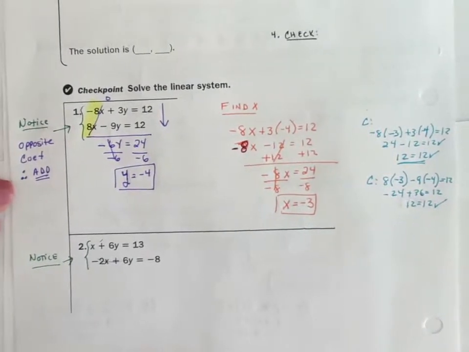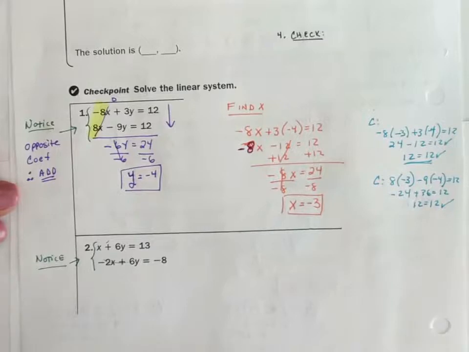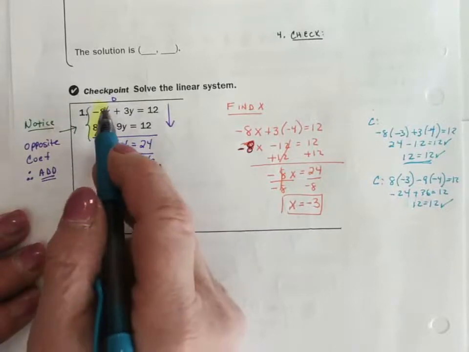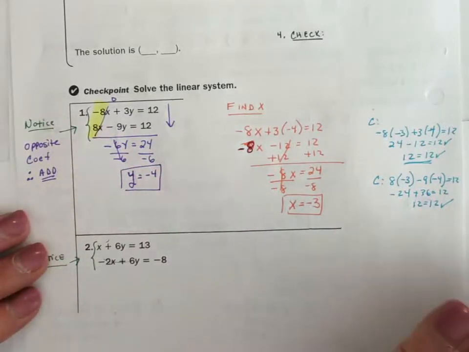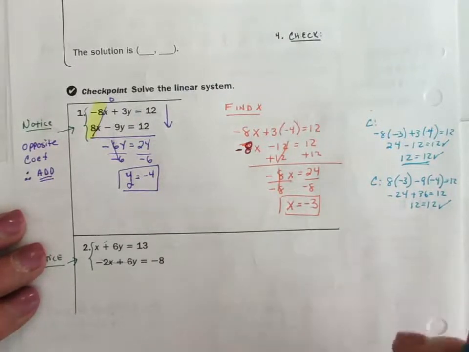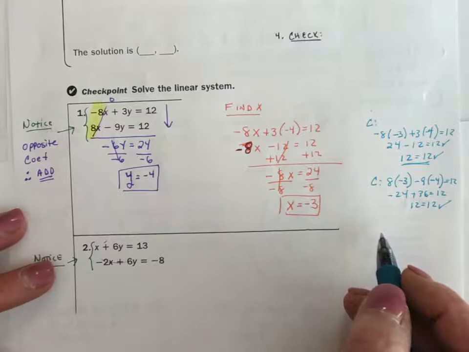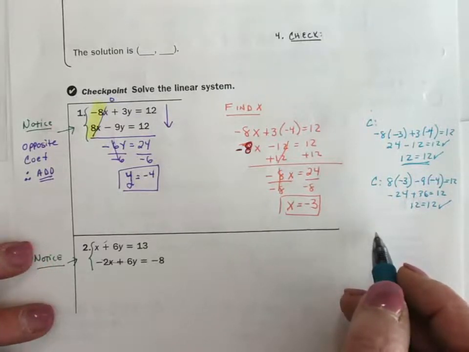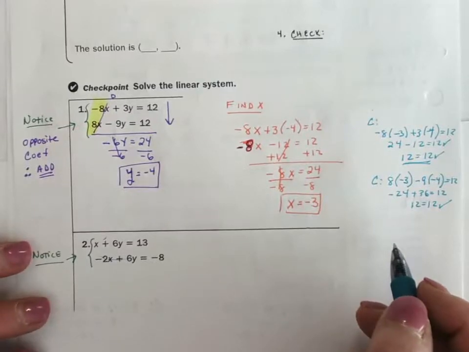So that is the addition method, the plain vanilla method, when one variable has opposite coefficients. So I think this is a good time to take a stretch break before we go to the next flavor. So take a moment, stand up, stretch, and we can start back in about 15-20 seconds.